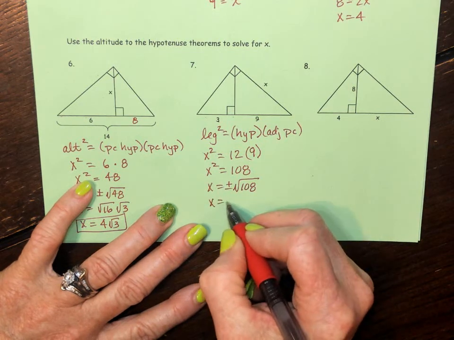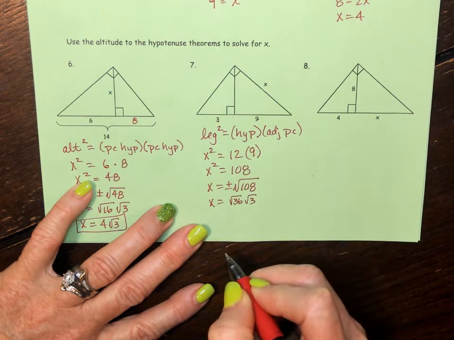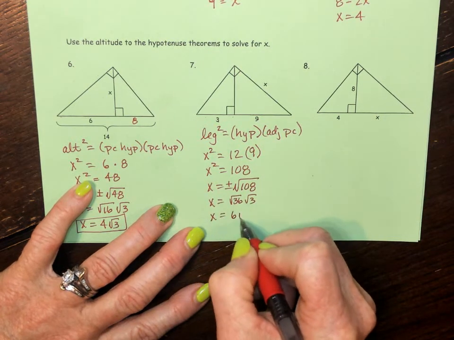X is then 108. Square root 36, square root 3. 6 square root 3.